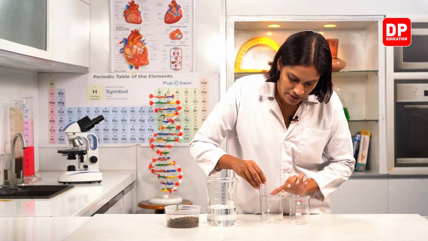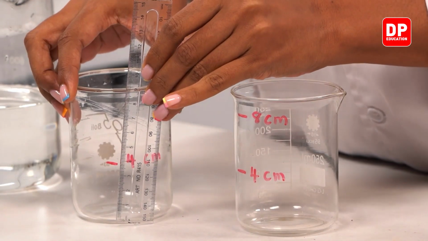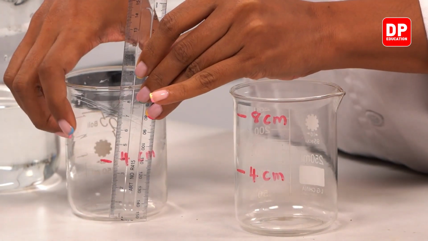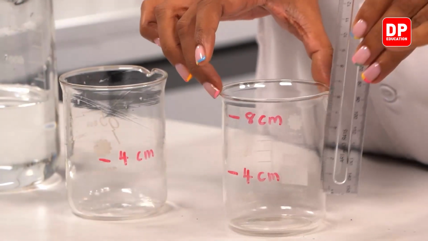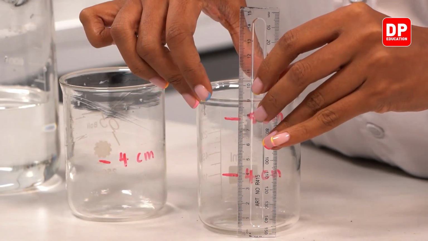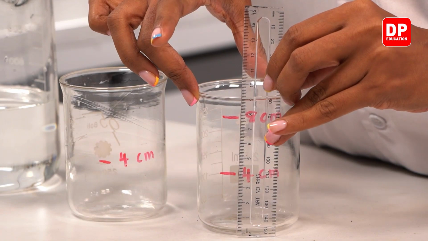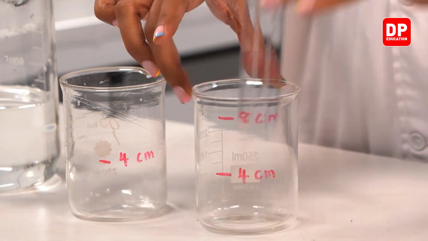This is 4 centimeters. If you observe carefully, you will see. Look carefully, children. Now it is 4 centimeters. I have marked it up to 4 centimeters. Here you can see I have marked up to 4 centimeters down, and from up it's 8 centimeters. Right, children? Okay.